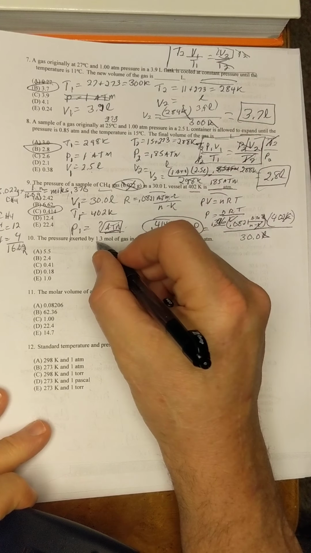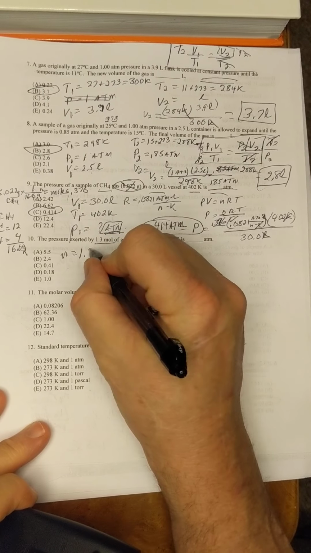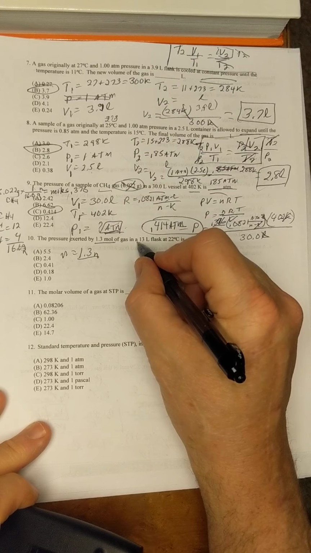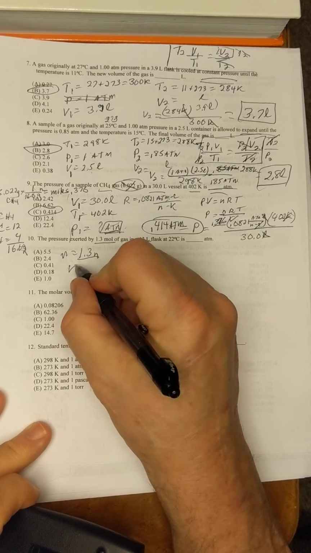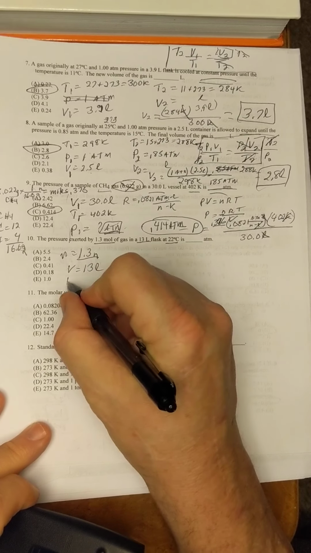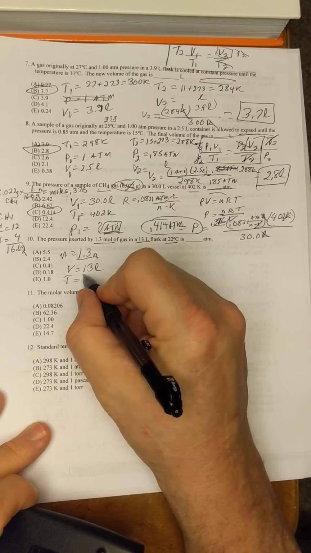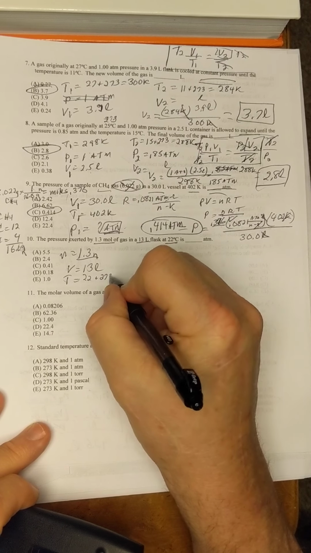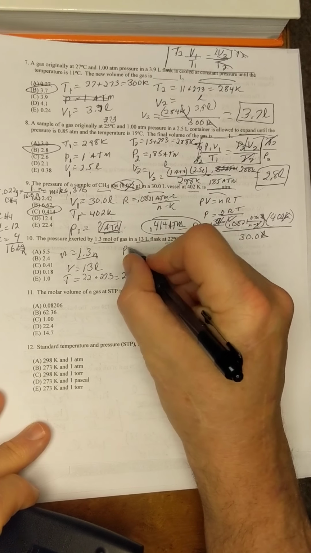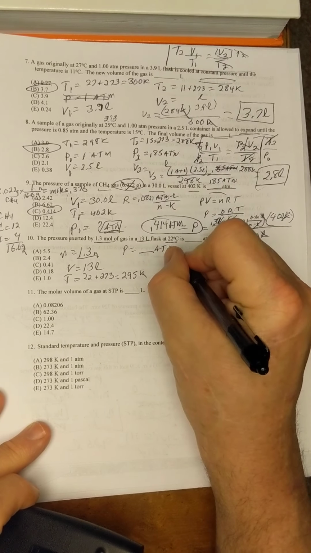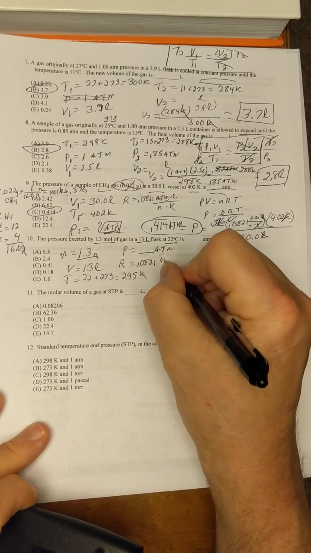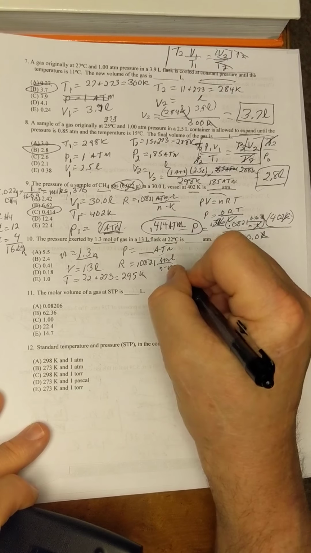Okay, the pressure exerted by N equals... now N's going to start becoming important to us. I got a feeling they're going to throw more PV equals nRT problems at us. Volume equals 13 liters. And the situation here is just always create a list. Very easy to be consistent with that. Always add 273. So we got 295K. And the pressure equals question mark ATMs. Since I'm using ATMs, the R I want to use is 0.0821 ATM per liter per mole per K.